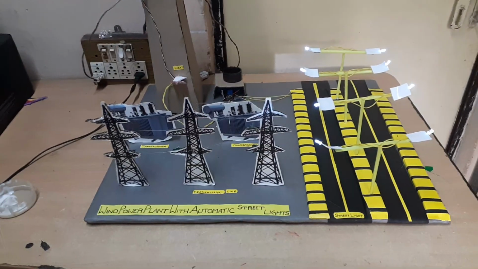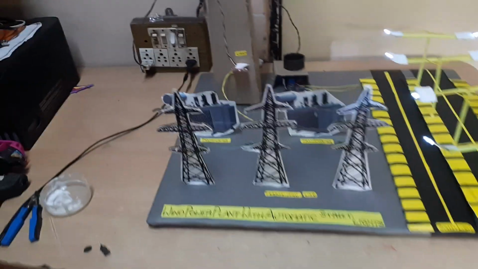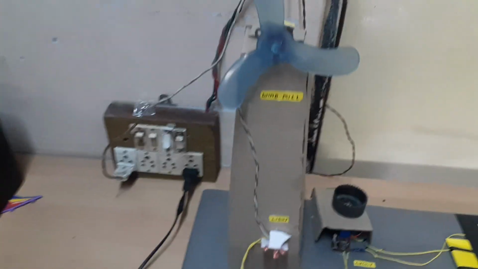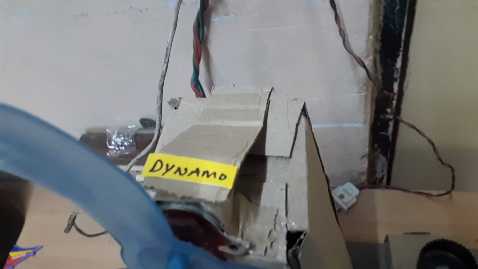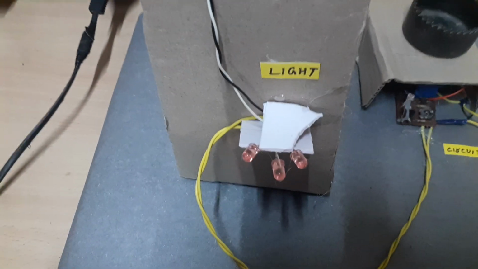The project name is Wind Power Plant with Automatic Street Light. This is the windmill. This is the dynamo. The dynamo will convert wind energy into electrical energy. The converted energy will light up these LEDs.